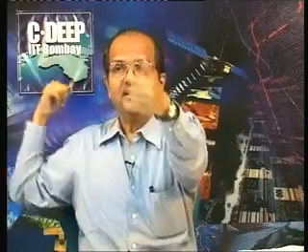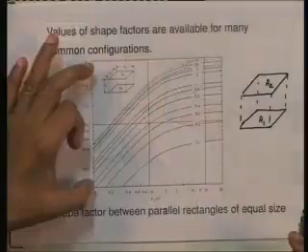These two are two rectangles of equal size facing each other, or the other two walls, one behind me and one in front of me, they are also like that. You understand? So, any two walls, the floor and the ceiling, are two parallel rectangles of equal size facing each other. The shape factor for that has been calculated, and that is what is given in this graph.